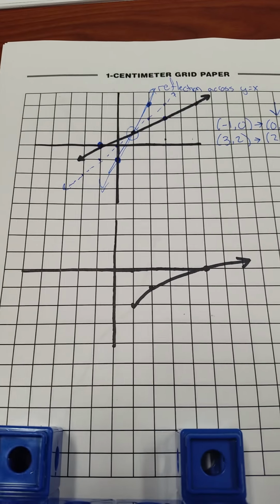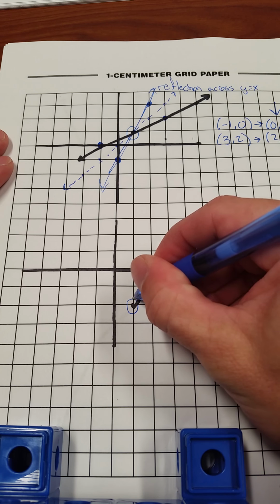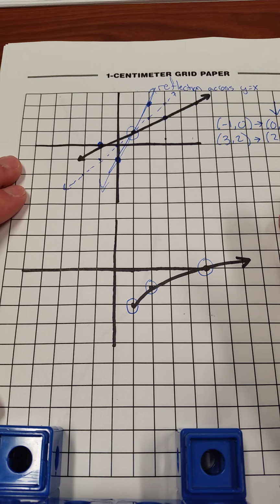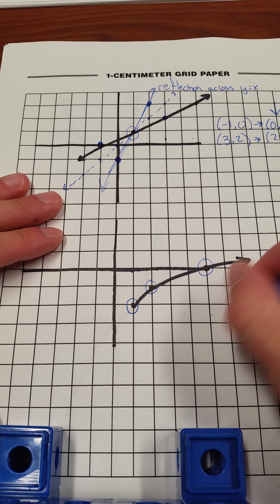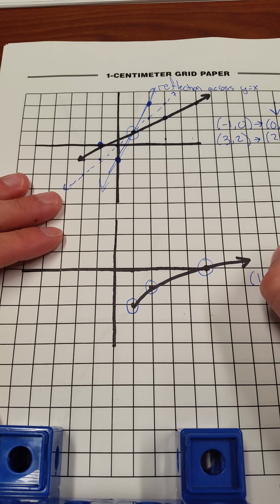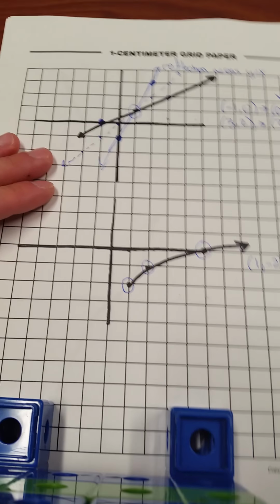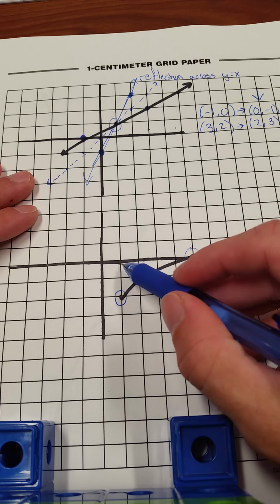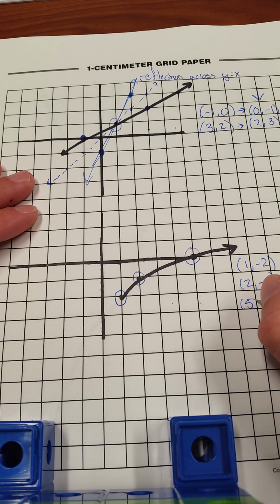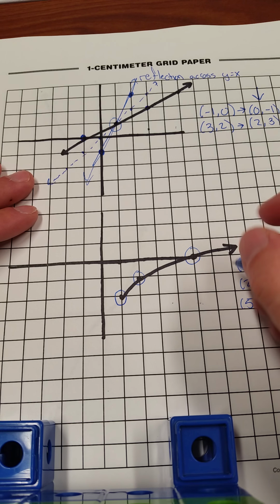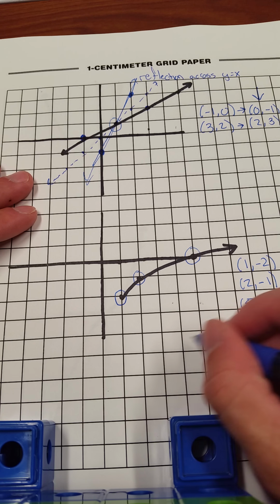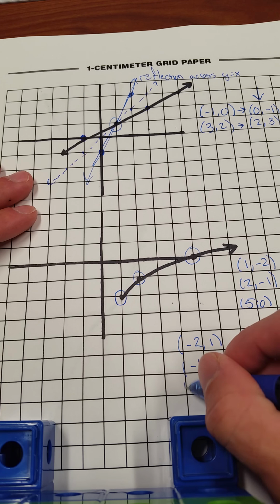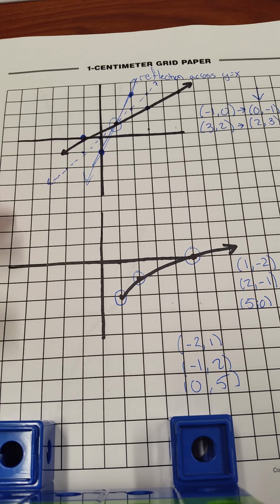So this one's not a line, so there are some important points. I'm going to pick this point. Basically, anywhere that it crosses a nice, pretty lattice point are the points I'm going to pick. So I chose the point 1, -2. I chose the point 2, -1, and I also chose the point 5, 0. Find the inverses of those points. So the inverses are going to be -2, 1, -1, 2, and 0, 5. Okay, those are the inverses.